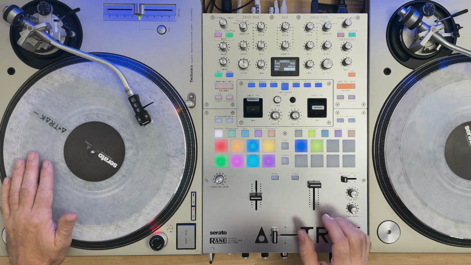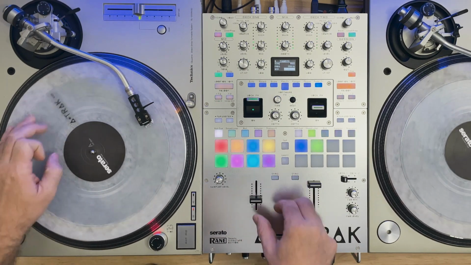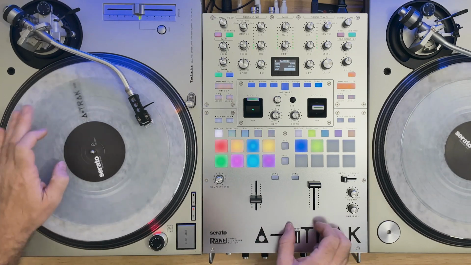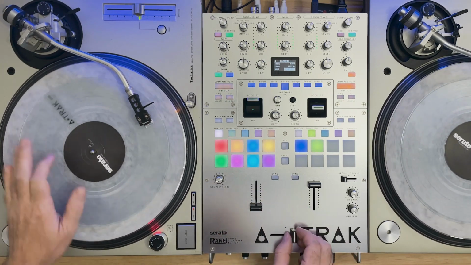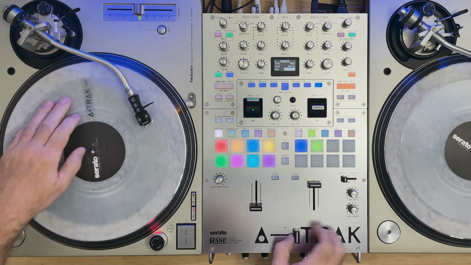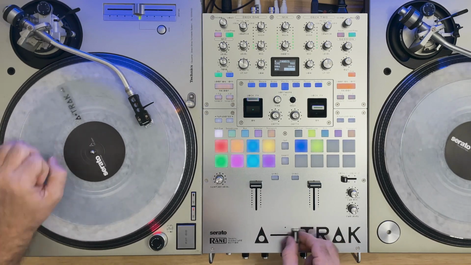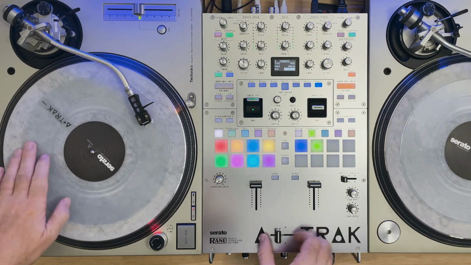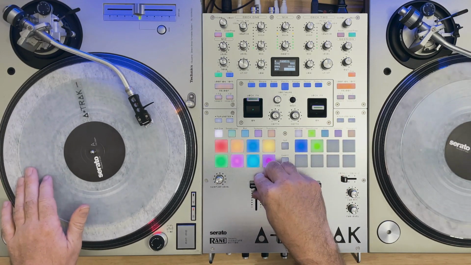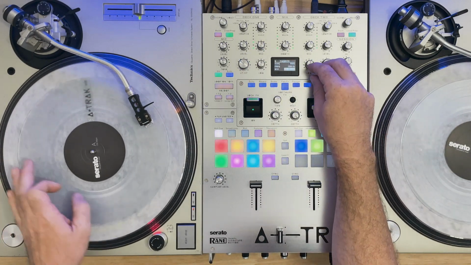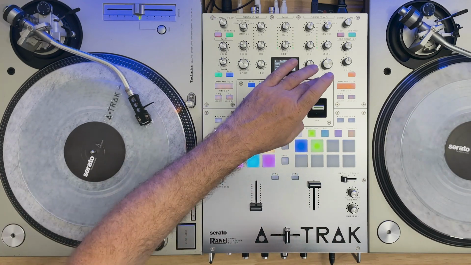You hear it, it's almost like growling like a robot, an angry robot scratch sample. You hear it? It's like talking to you. It's like demonic or something. But anyway, it sounds cool.